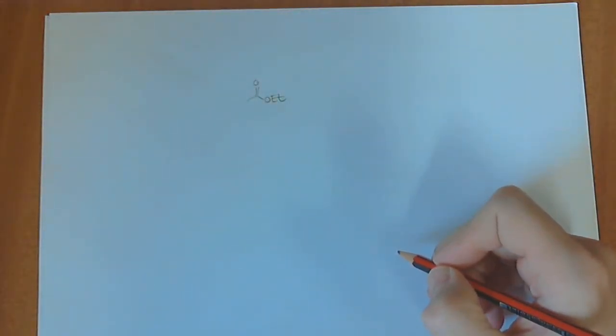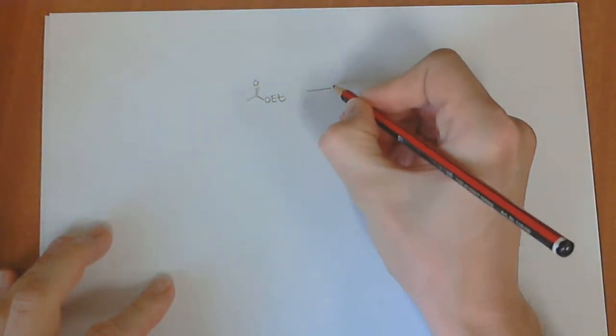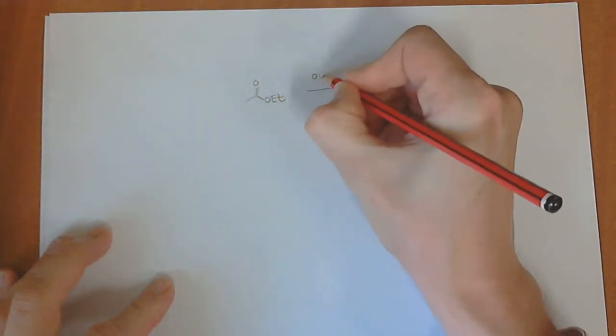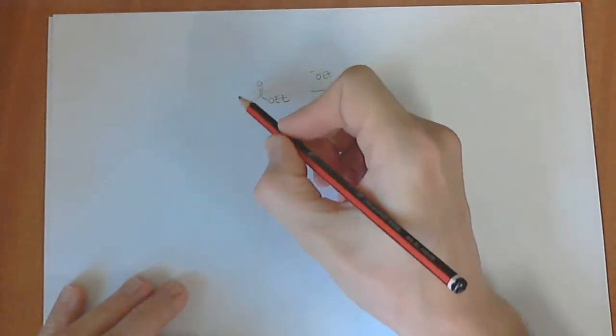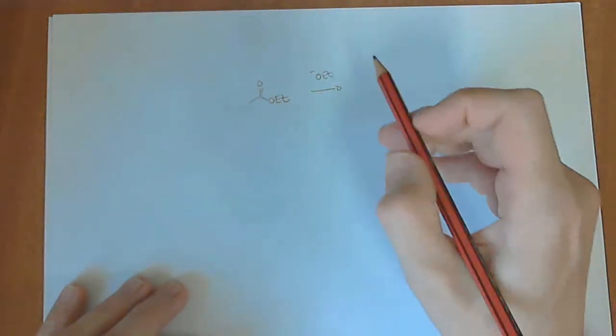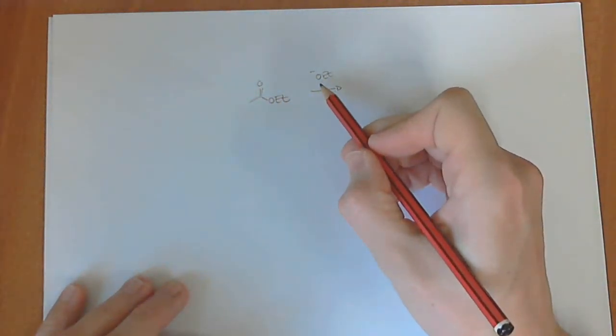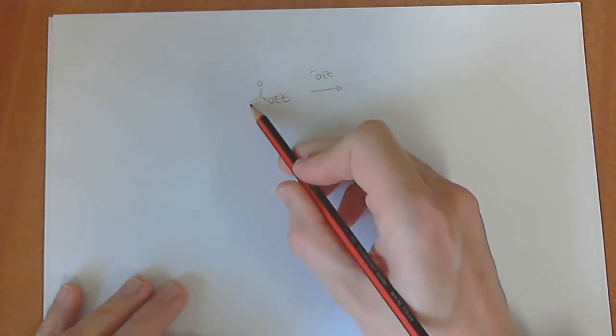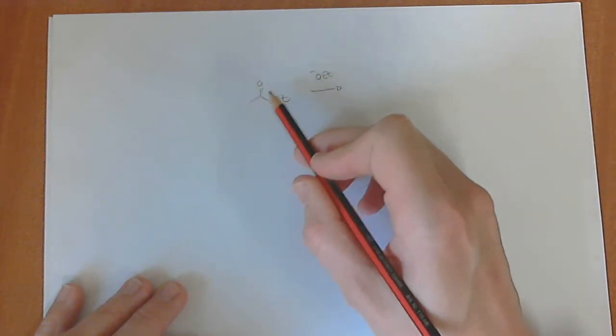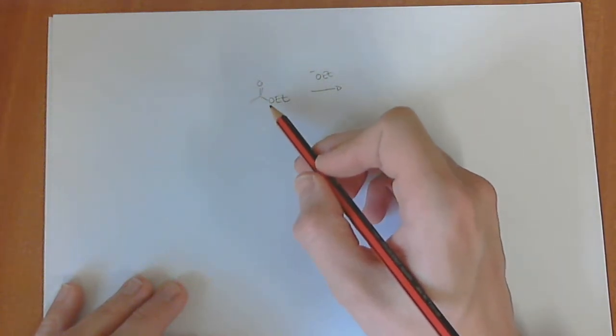And if we stir this up with some ethoxide base, what happens is we can deprotonate there and form our enolate. Now, just remember, of course, that ethoxide is not a particularly strong base, and the protons over there are not very acidic. And so when we enolize this, we're only forming a small amount of the enolate.